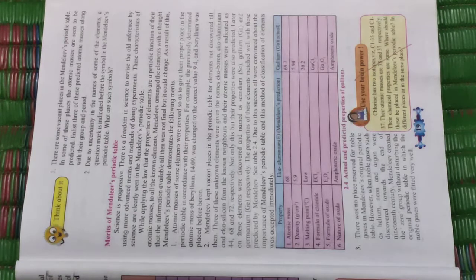Students, you know that isotopes are atoms of an element having the same atomic number but different atomic masses. So there is no exact position for isotopes, and it was a challenge to place isotopes in Mendeleev's periodic table.